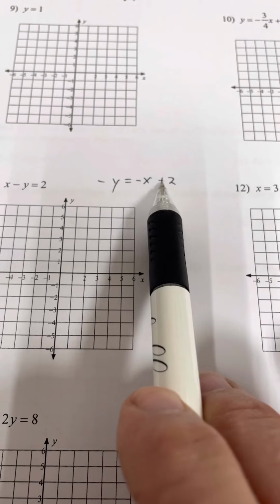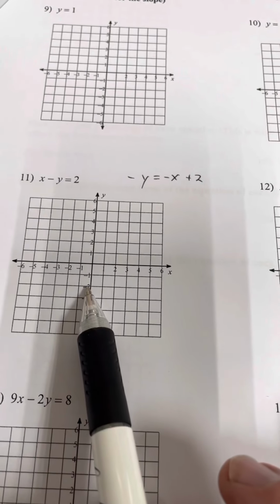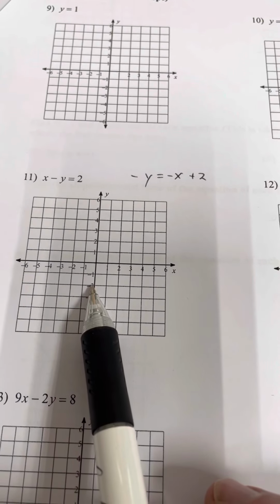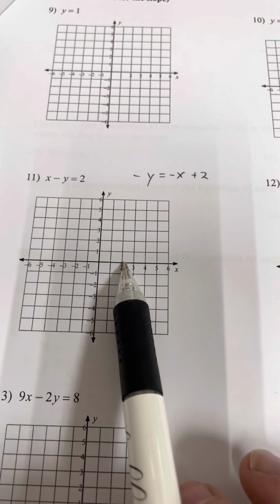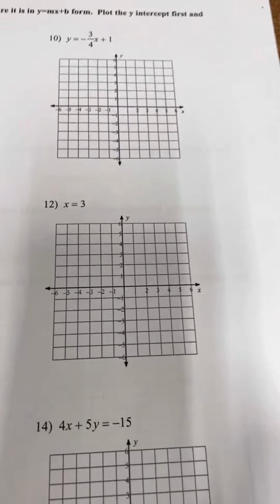Okay? So you're going to have a negative 2, so you're going to start at negative 2, and you're going to have a slope of a positive 1. So just go up 1 over 1 and put a point there, up 1 over 1, put a point there, and just connect those points.